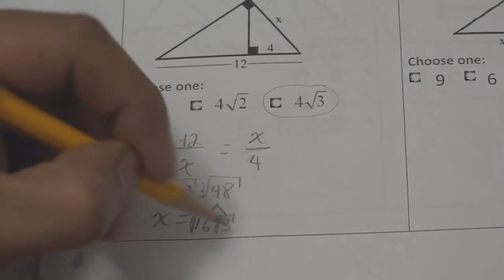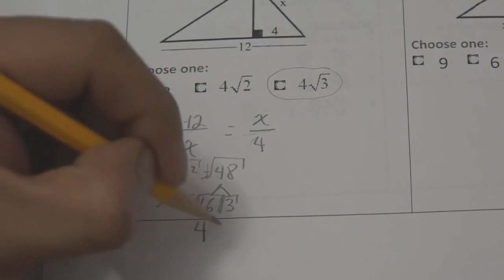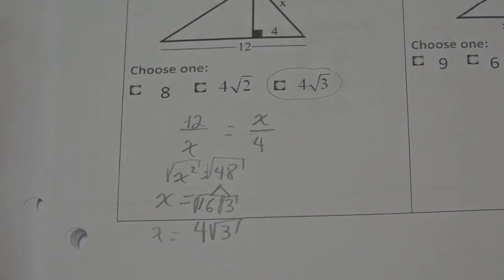Okay? Now, square root of 16 is 4. And of course, square root of 3 doesn't have one, so x is 4 square root of 3, which is right here. Move on to the next problem.